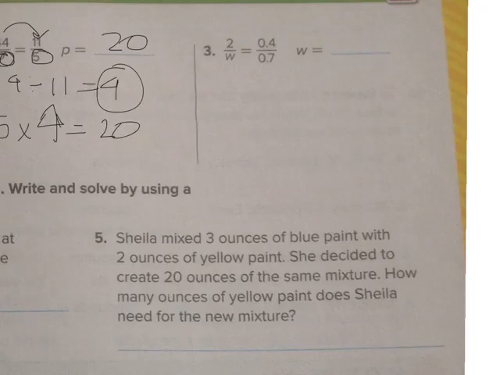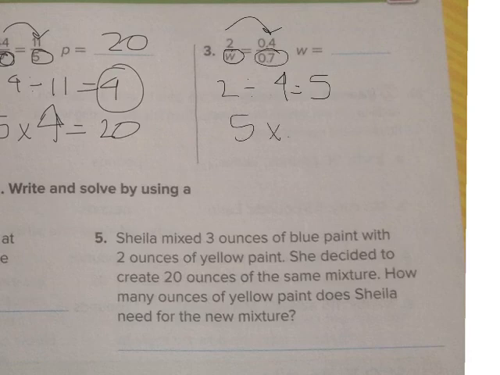And for number 3, we're going to do the same thing we've been doing. You start with the number that has the unknown underneath, so 2 divided by 0.4 is equal to 5. Then we have to multiply whatever answer we got, which is 5, by this 0.7. So 5 times 0.7 is equal to 3.5. So your answer is 3.5.